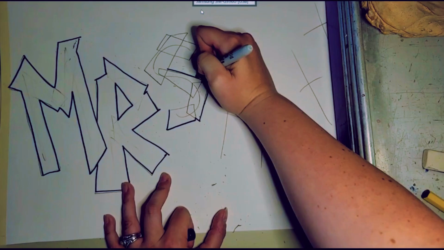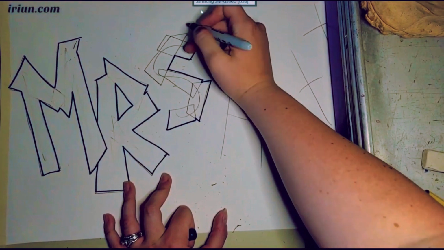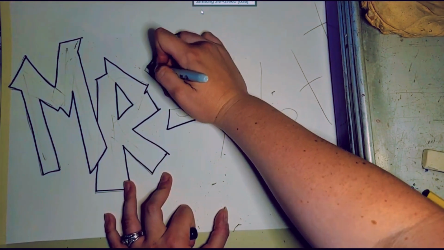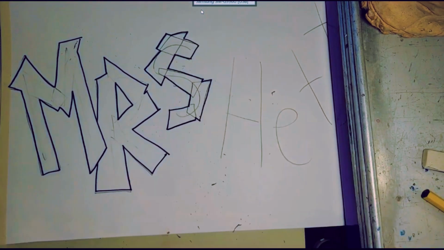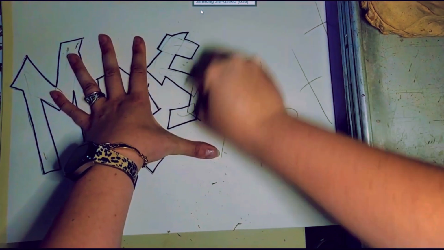Uh-oh. I lost the connection. In the back. I'm just going around the outside, around the outside, around the outside. Boom. It still looks a little weird. Let's erase it. And there is my graffiti.